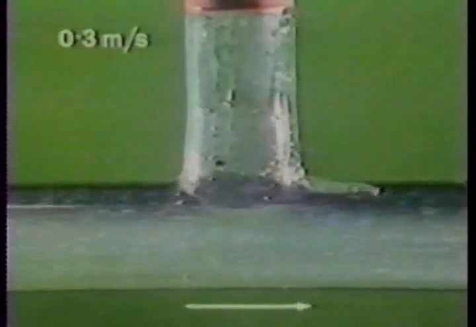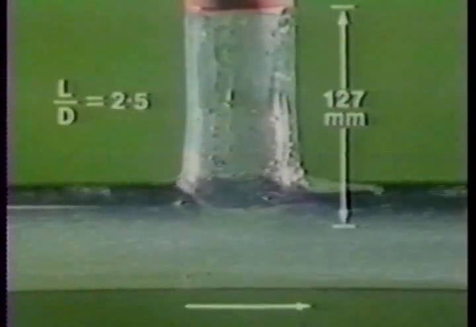In sequence 16, the difficult situation is obvious. This is a vertical T-piece blanked off at the top. One air bubble comes in and one air bubble goes out. The vertical pipe remains soiled, and even at 0.9 meters per second and 1.5 meters per second, the cleaning is totally inadequate.